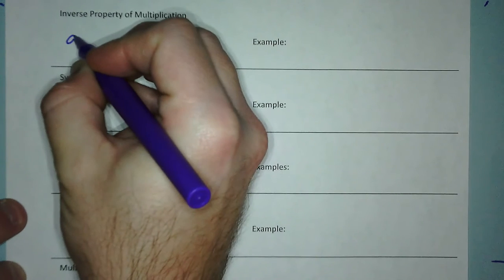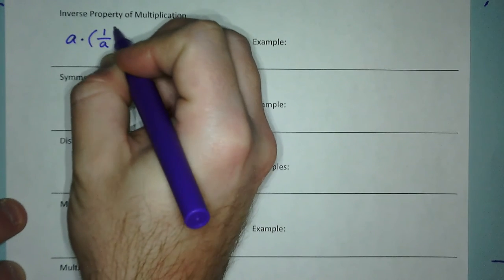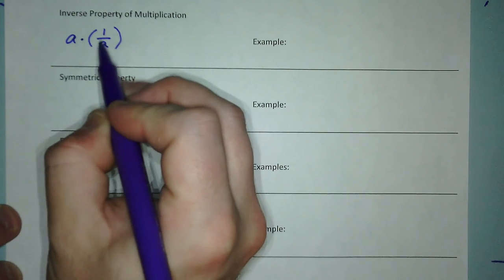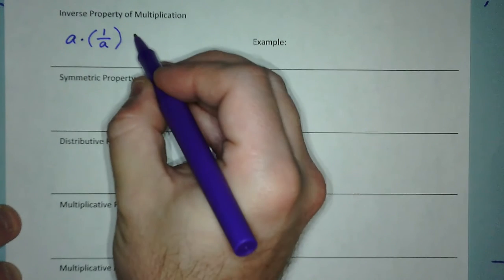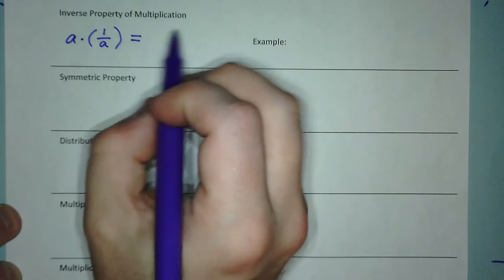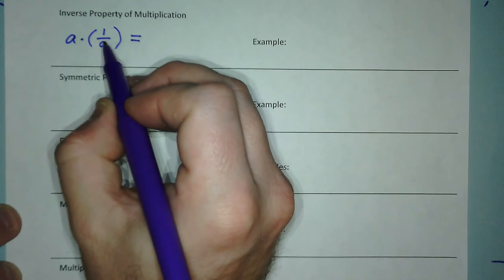So if you take a number and you multiply it by its reciprocal, so if you do A times 1 over A, these are reciprocals, what are you always going to get? What happens when you multiply any number times its reciprocal?